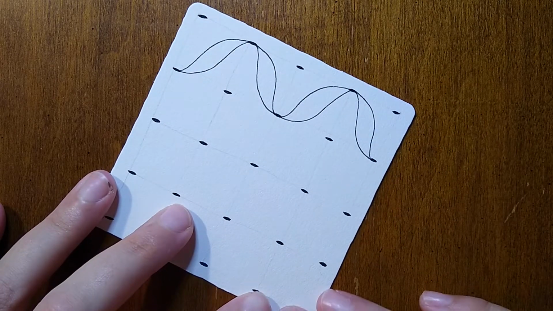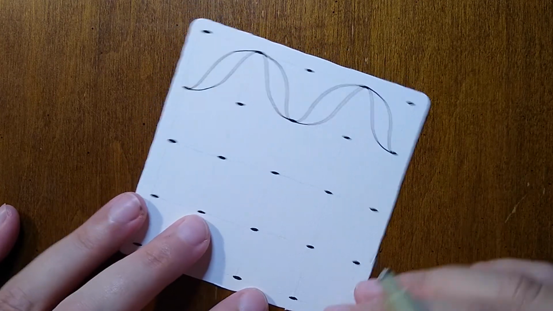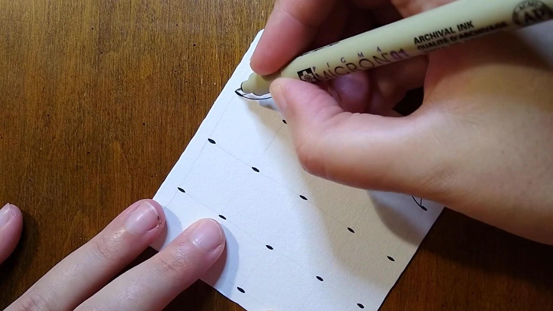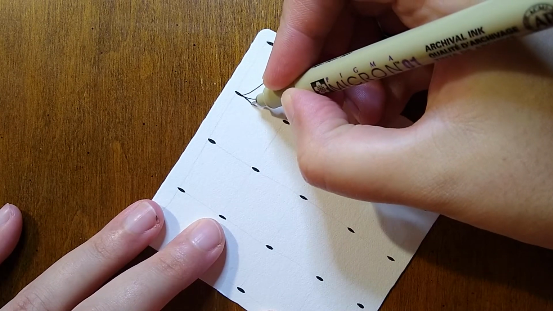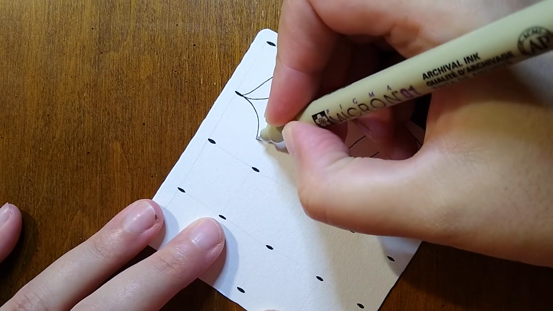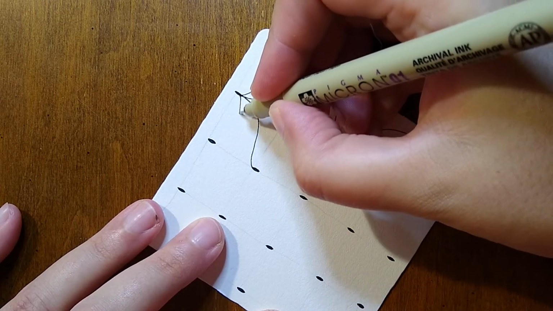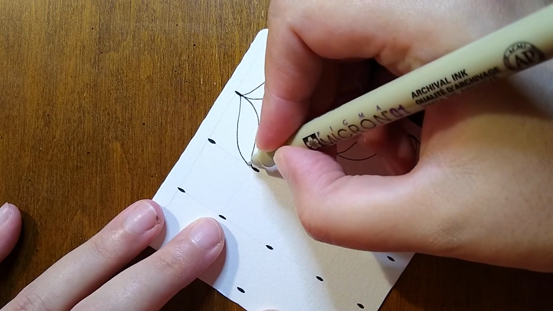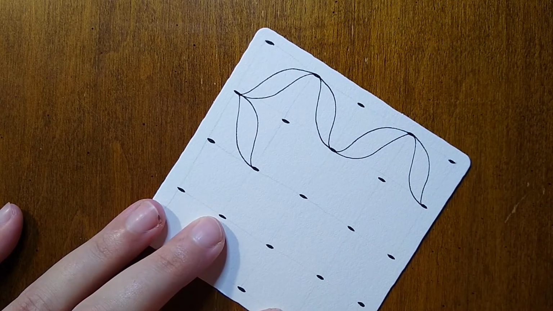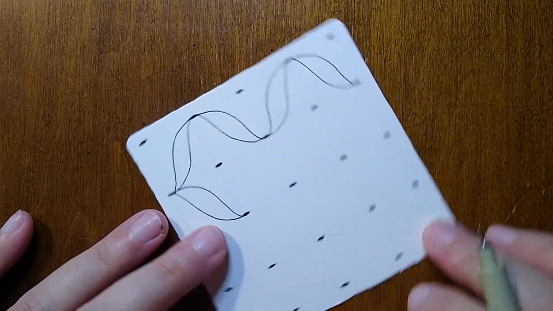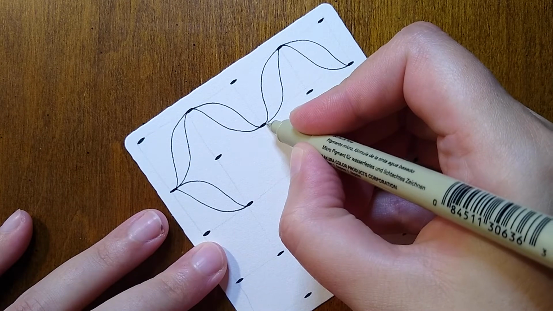And going down to the next row, I'm going to start in the opposite direction as what I did in the first row. So start at that upper left hand seed and going down to the lower right hand seed. I'm going to continue alternating in this pattern throughout the rest of the tile, so I'll go ahead and speed it up.